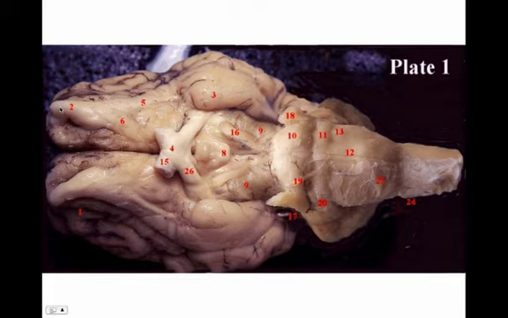Name this structure: olfactory bulb, and the tracts going back into the brain. Name the white matter: olfactory tract.